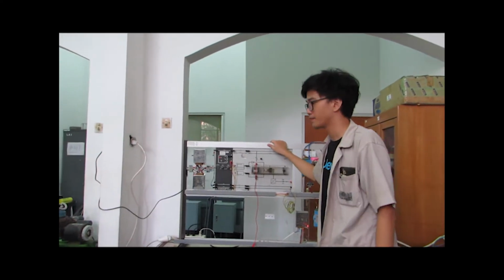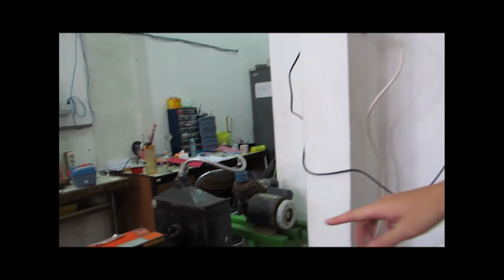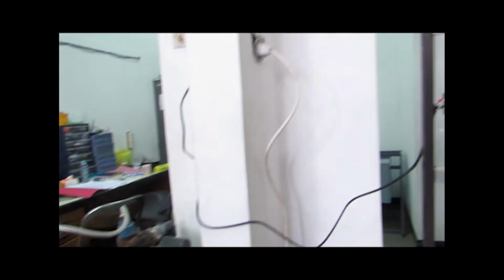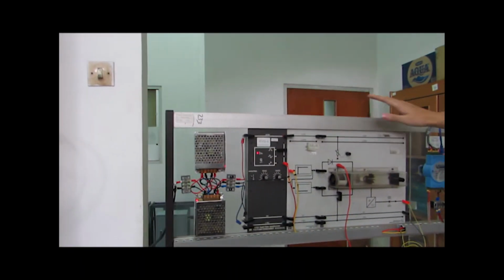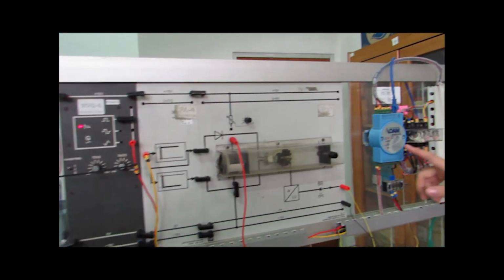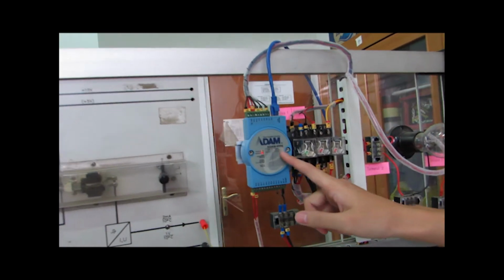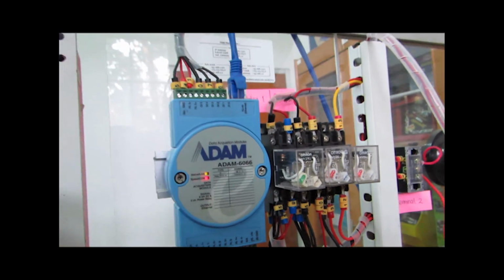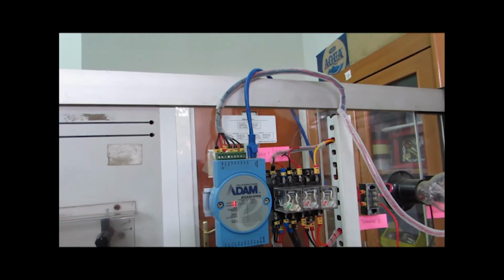Hey, and now we are in the SCADA lab. And this is my plant. This is the generator of the plant. And this is the heater plant. And this is the Adam 6066. It is for controlling the heater and the generator.